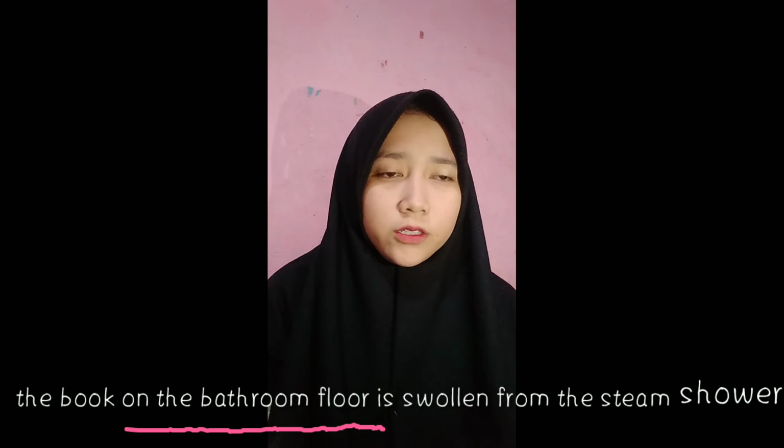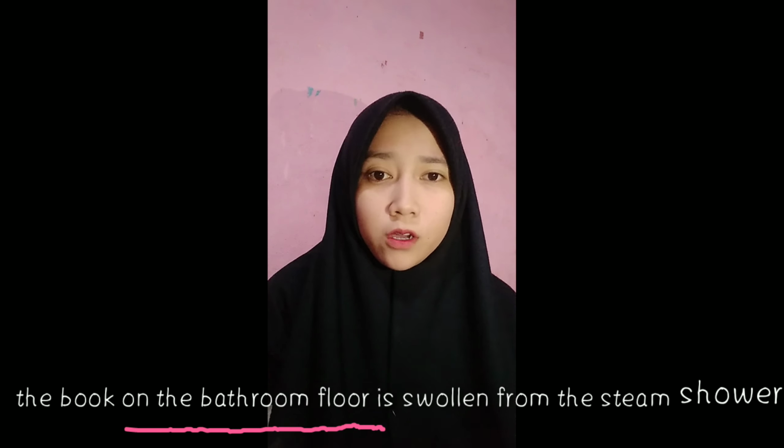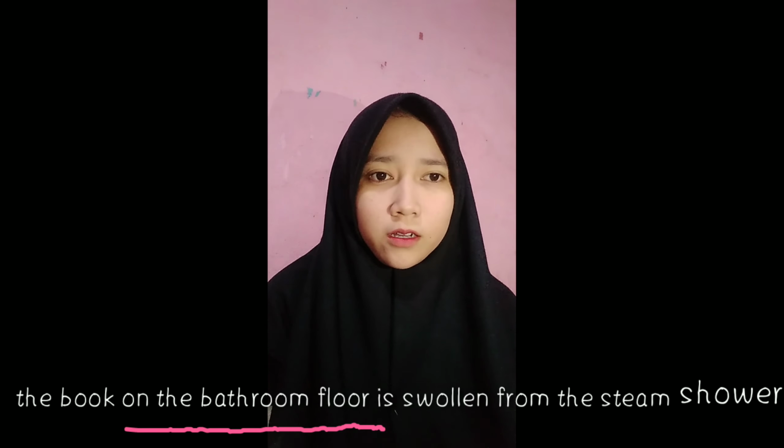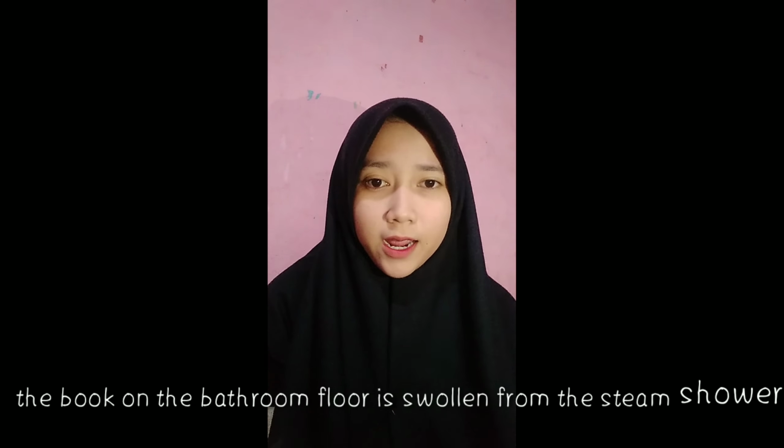Usually is adverb. Next, prepositional phrase. For the example, the book on the bathroom floor is swollen from the steam shower. On the bathroom floor is a prepositional phrase.